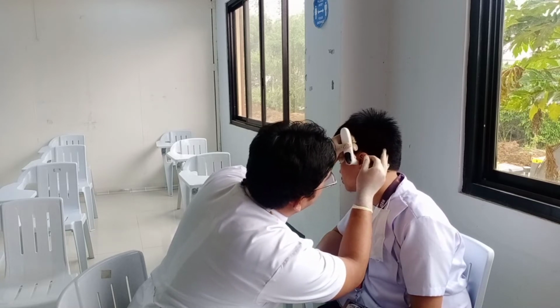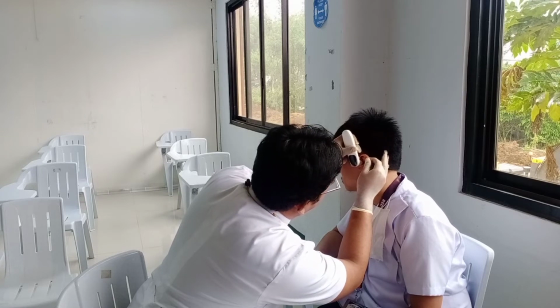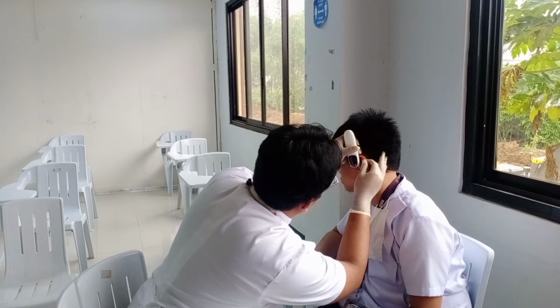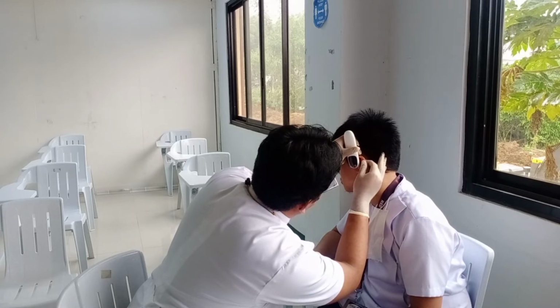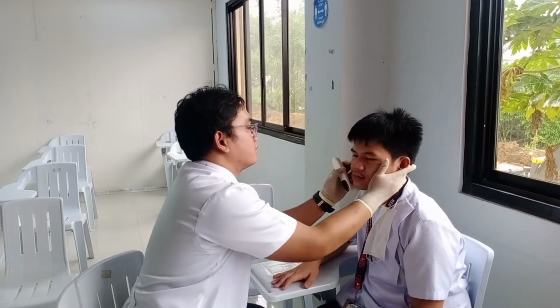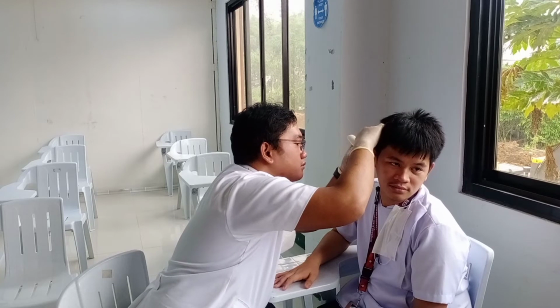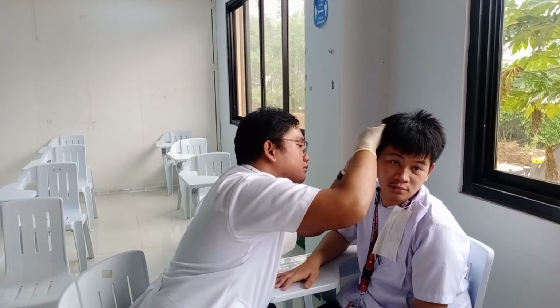Insert the speculum slowly about 1 to 1.5 cm into the ear canal. This is because the inner two-thirds of the canal is bony, and the speculum pressed against the bony side will cause the client discomfort. Inspect the tympanic membrane for color and landmarks. Deviation from the normal color may indicate trauma or infection.